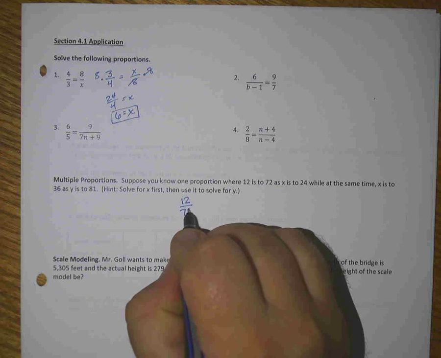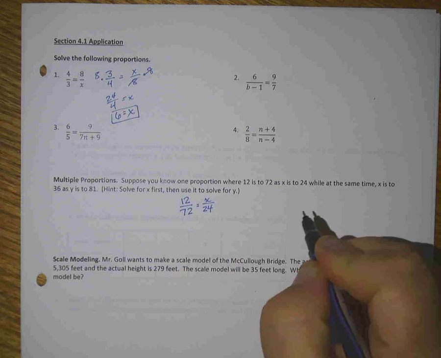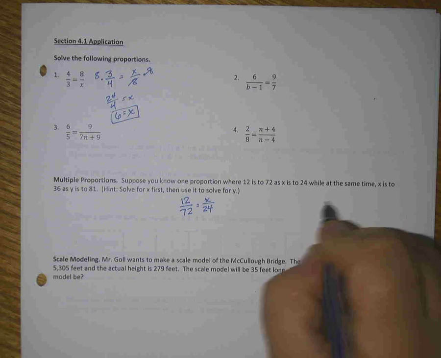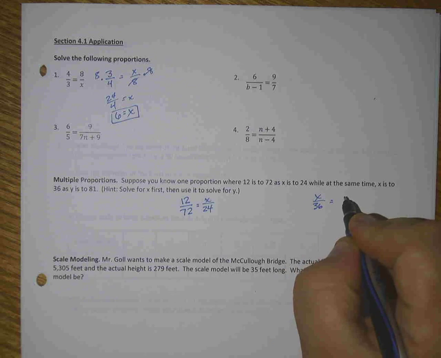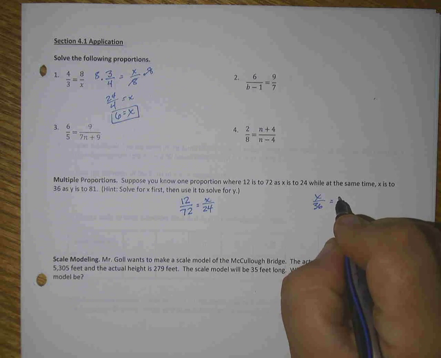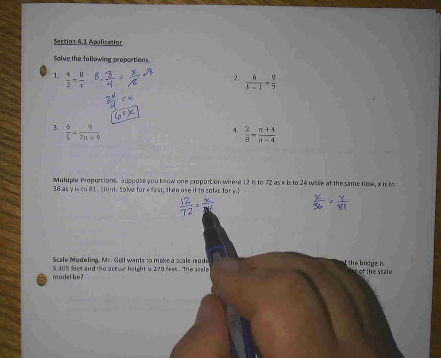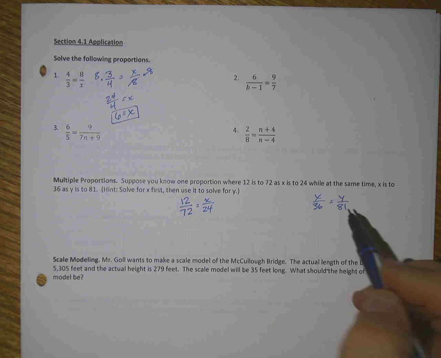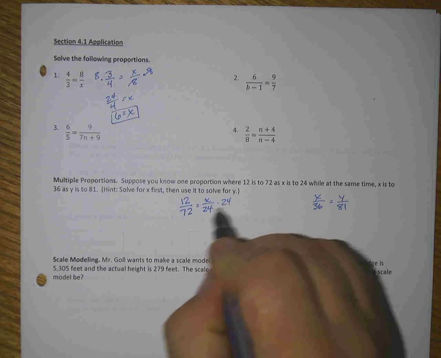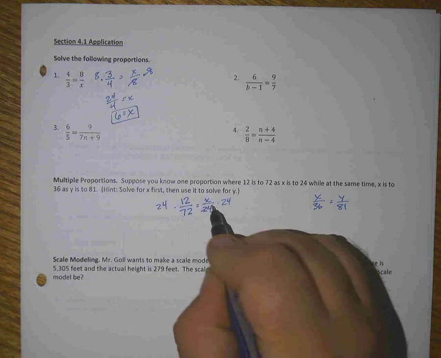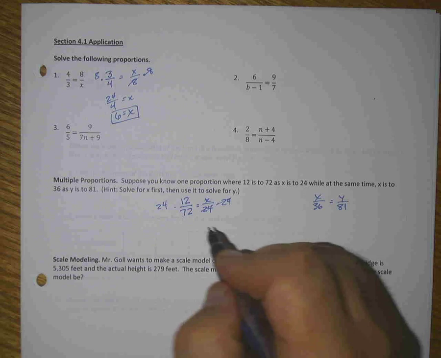But the first proportion you'd set up is 12 over 72 equals x over 24. And then the other proportion, I'm going to put it over here a ways, is x is to 36 as y is to 81. So you can see where it would help to know x, put it in here, and then solve for y, basically using the same strategy. I'm just going to multiply by 24 on both sides. So here I'm actually solving for x. If you haven't tried it yet, please pause the video and do so.